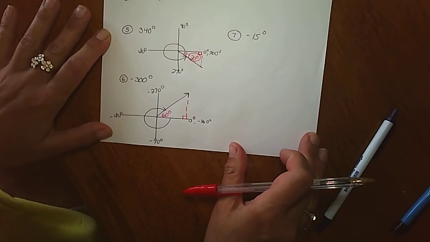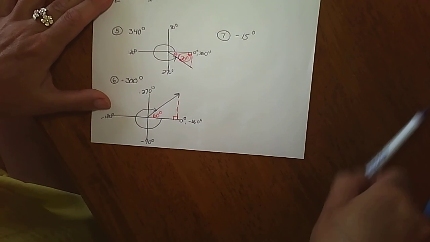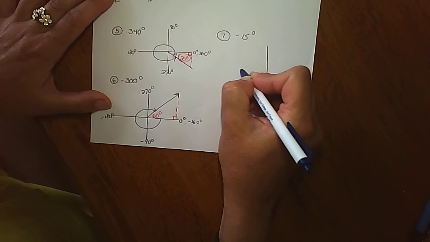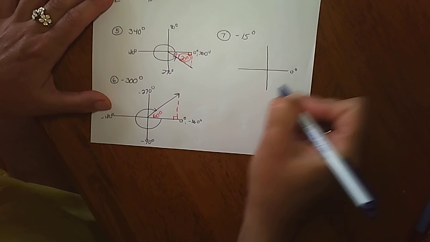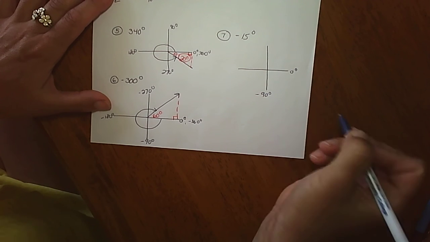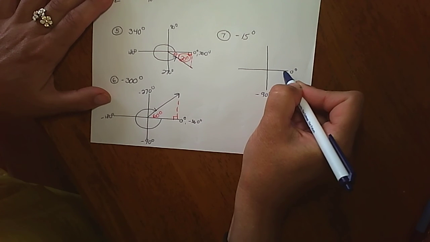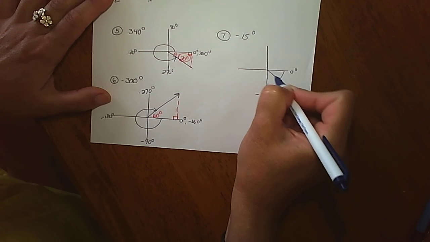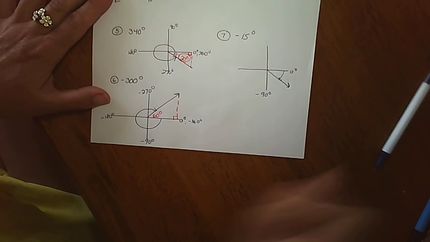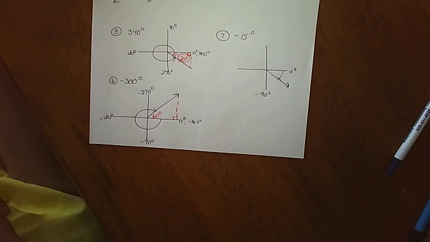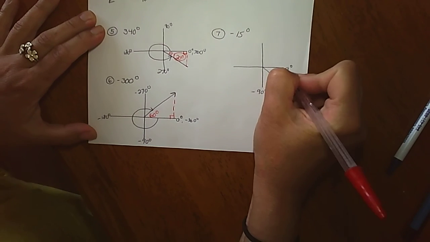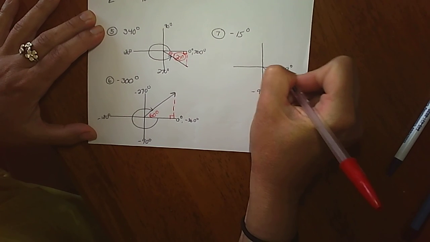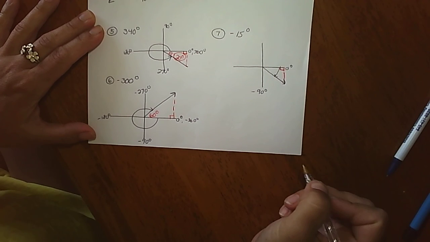And finally, negative 15. This is 0. This is negative 90. Negative 15 means I'm going down 15. That's about it. All right? So I went down 15. Now what I've got to do is draw in my right triangle. Now remember, your right angles always have to be against the x-axis.